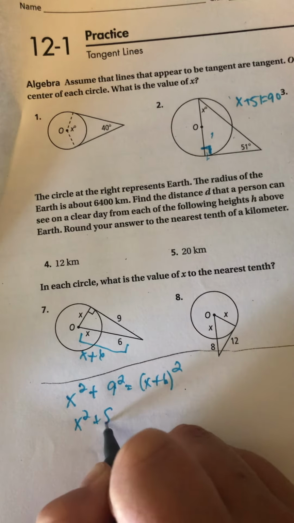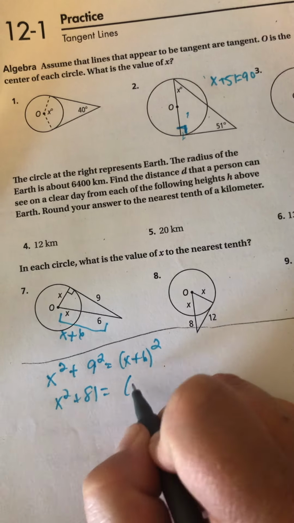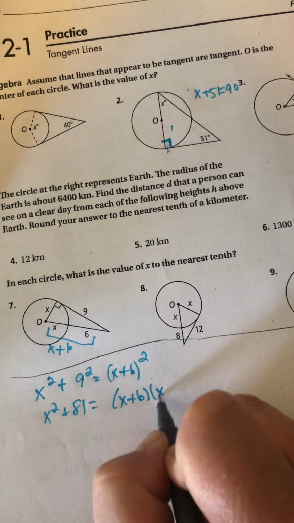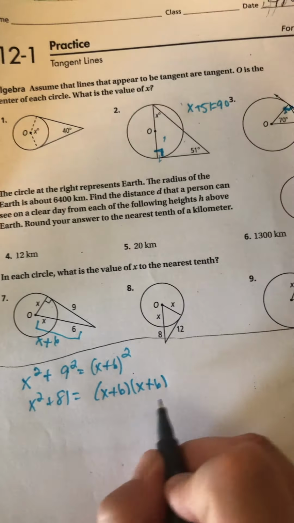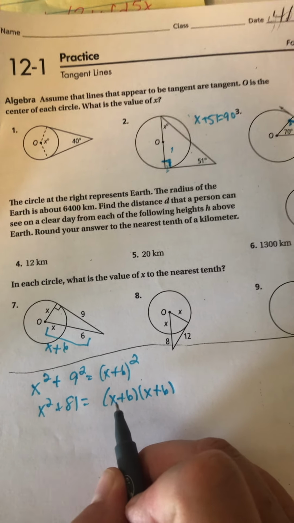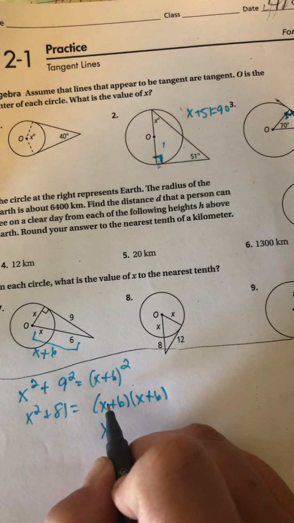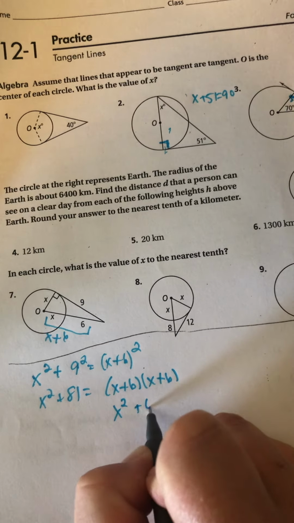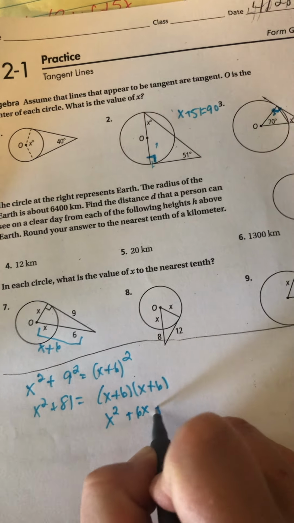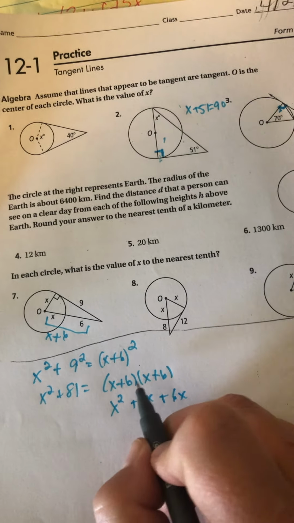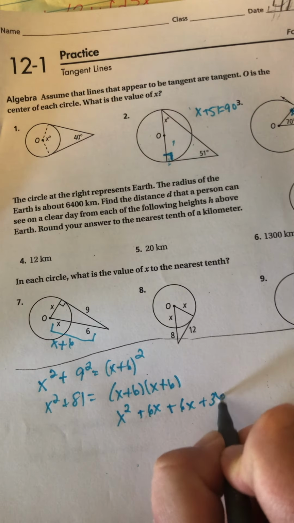So that's x squared plus 81. And then this, remember, means multiply something times itself. So we have to take x plus 6 times x plus 6. So we're going to distribute here. We're going to take x times x is x squared, and x times 6 is 6x, and 6 times x is 6x, and 6 times 6 is 36.